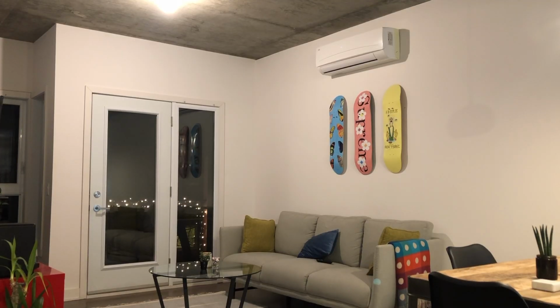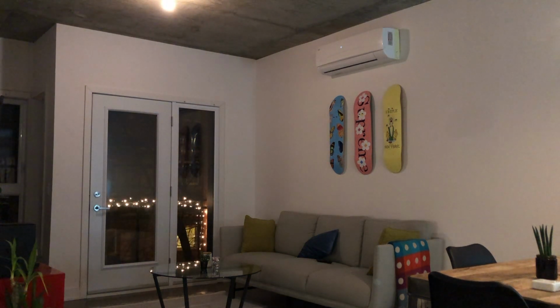Hey Google, set the mood. Sure, setting 5 lights brightness to 15%.